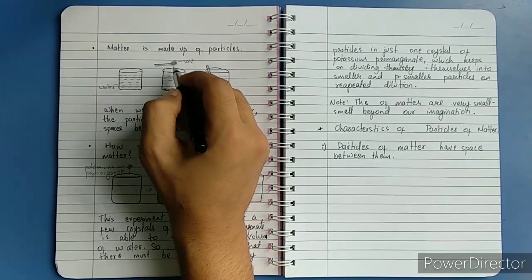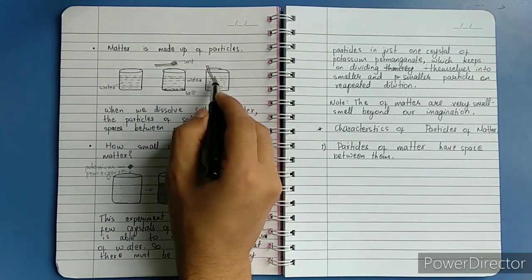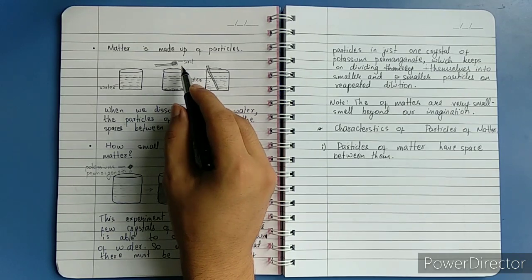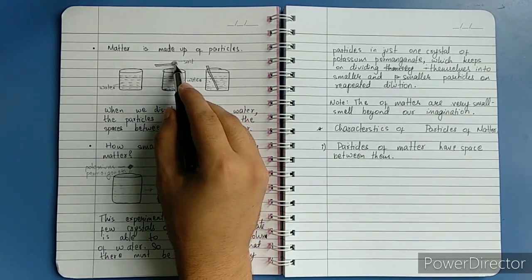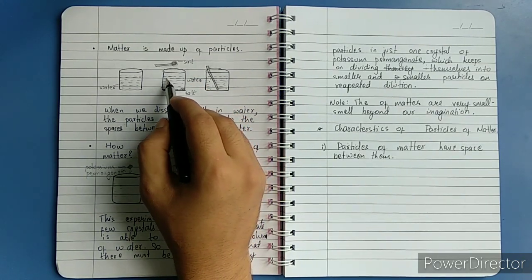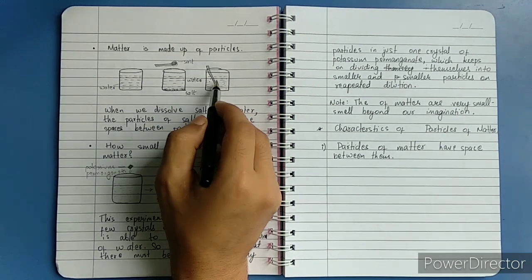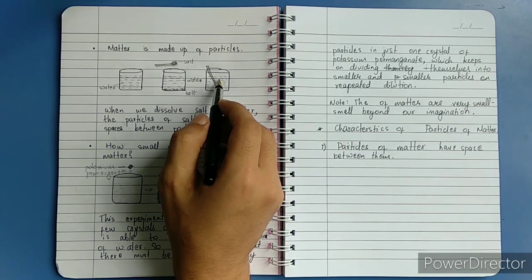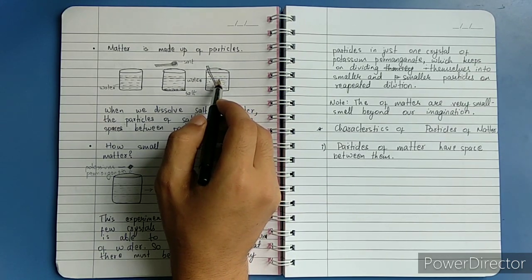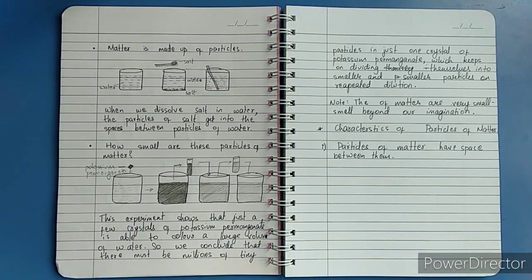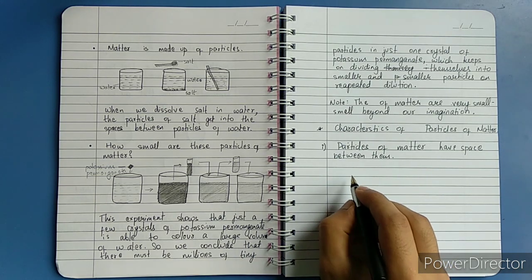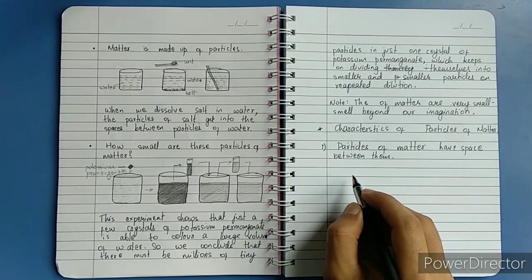The reason why we added salt and the volume of this liquid did not increase is because as we add salt to this, the salt covers the interparticle space that was present between the water. That is why the volume of water did not increase, because it covers the intermolecular spaces between the water. So with the help of this experiment we conclude that particles of matter have spaces between them.